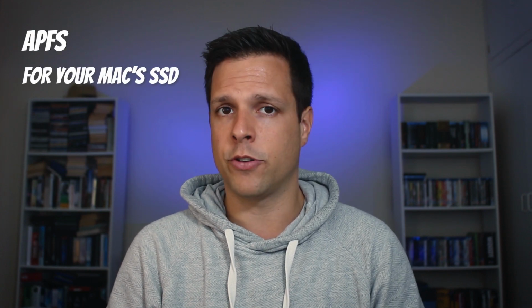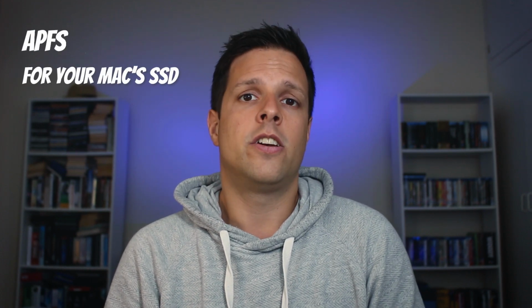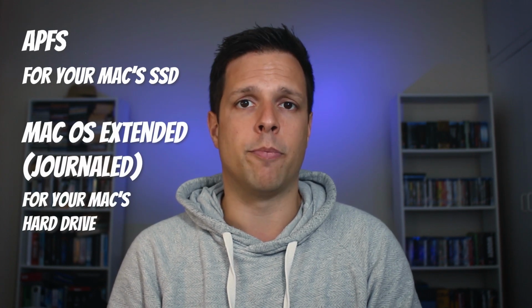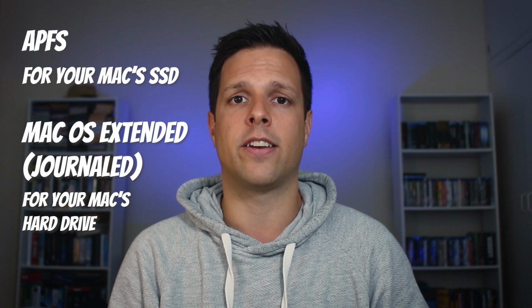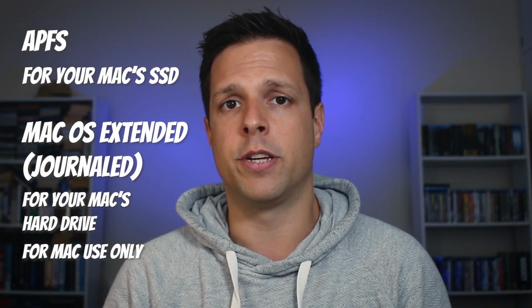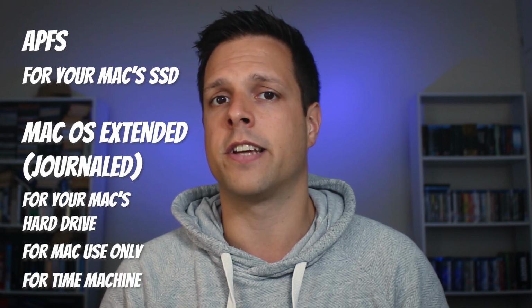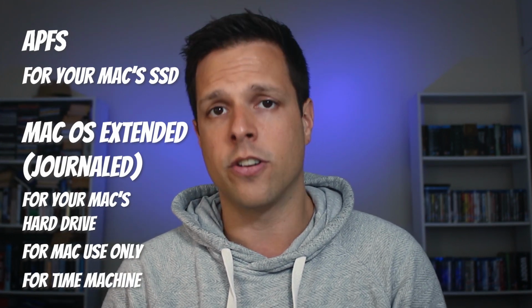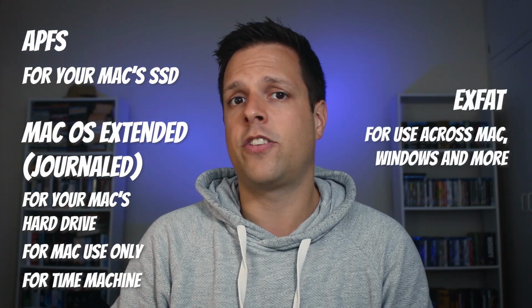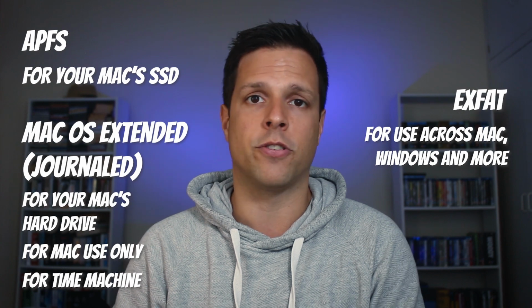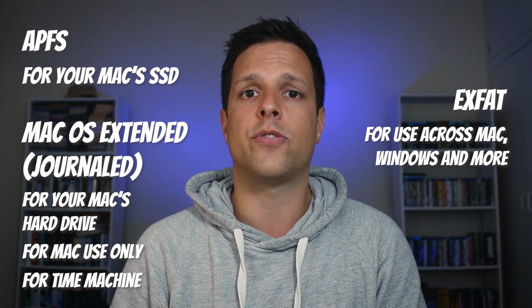So, just to summarise, if you're going to be formatting the main drive on your Mac and it's an SSD, you should choose APFS. But if you're formatting the hard drive on a Mac, then it's macOS Extended Journaled. And if you're going to format an external drive that's going to be used exclusively with Macs or as a Time Machine backup drive, you should also use macOS Extended Journaled. But if you're erasing an external drive that's going to be used on Mac, Windows or any other modern device, then you should use ExFAT.